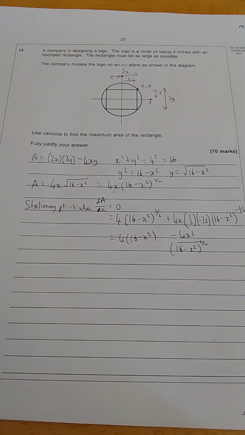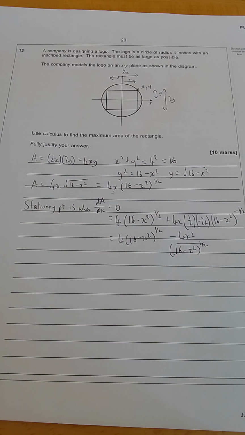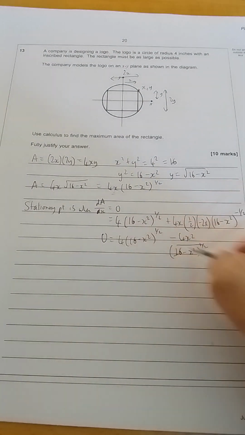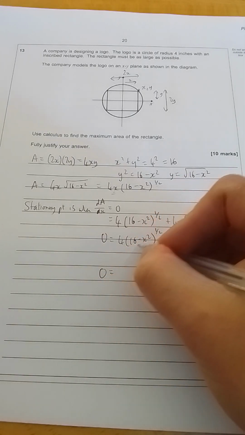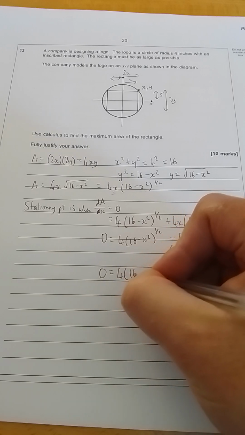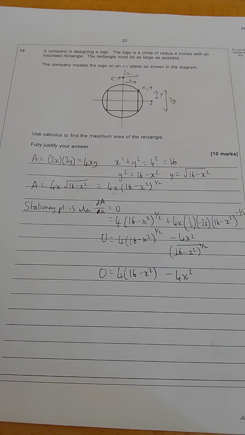Okay, now what we want to do is multiply both sides by (16 minus x squared) to the half, and remember this is equal to 0. So if we multiply 0 by this, the left-hand side will remain 0. (16 minus x squared) to the half times (16 minus x squared) to the half just becomes 4 times (16 minus x squared), and then we've also got a minus 4x squared here.